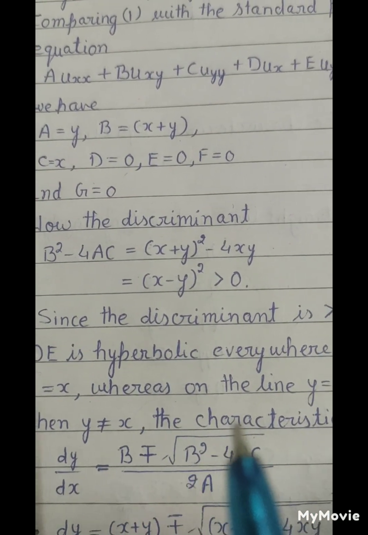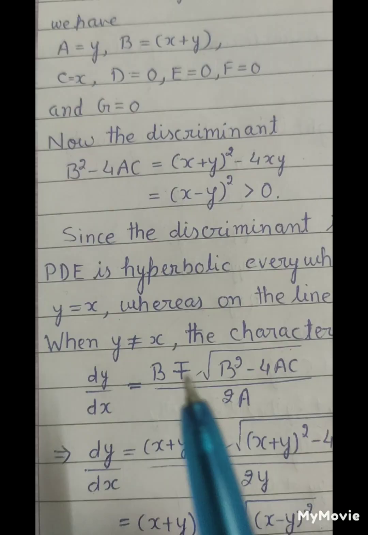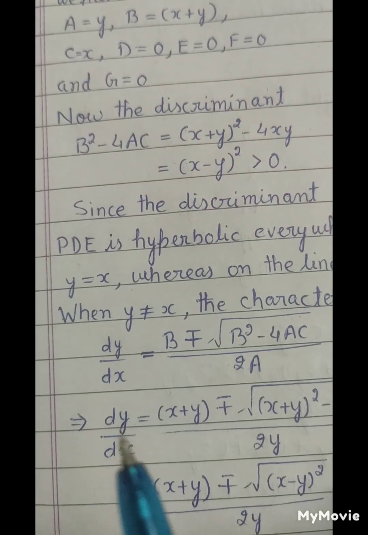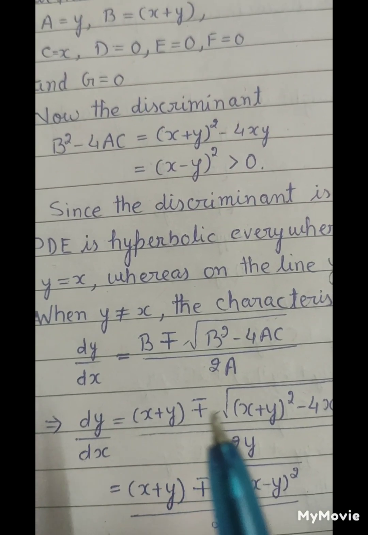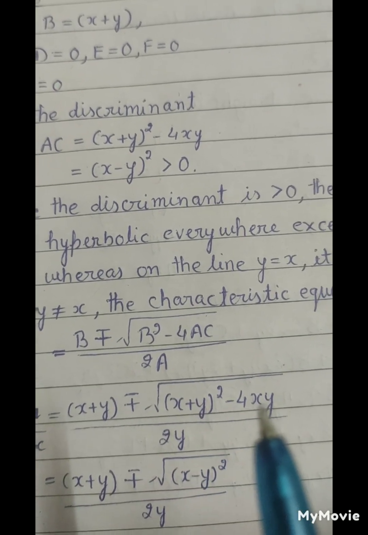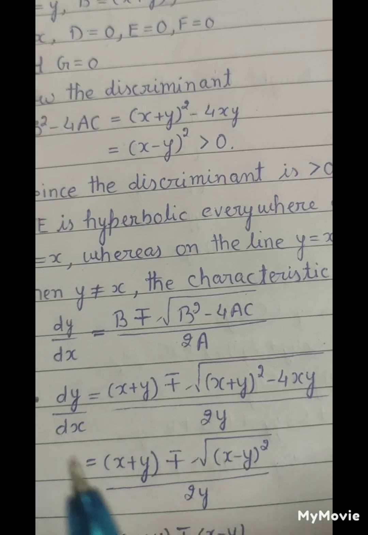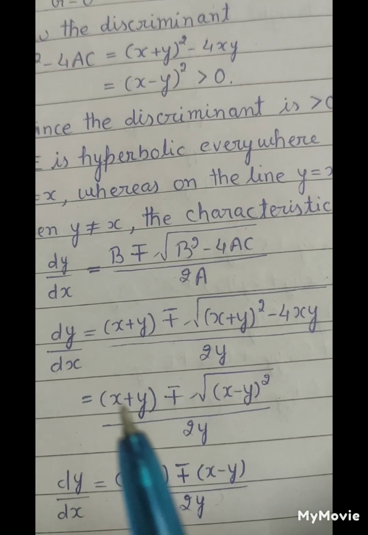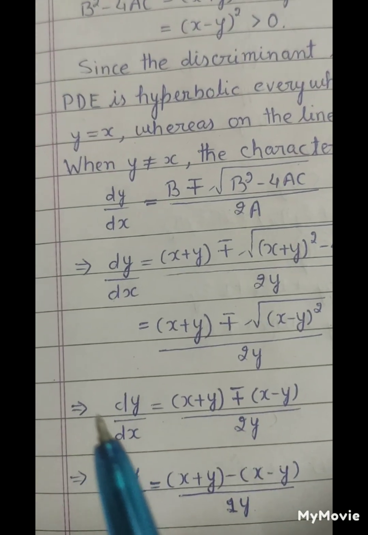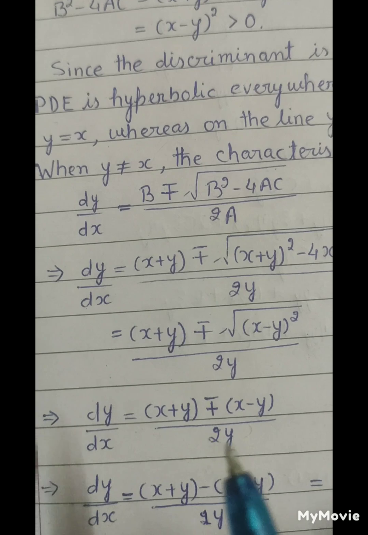When y not equals x, the characteristic equations are dy over dx equals (b minus plus square root of b square minus 4ac) upon 2a, which implies dy over dx equals (x plus y minus plus square root of (x plus y) whole square minus 4xy) upon 2y, equals (x plus y minus plus square root of (x minus y) whole square) upon 2y, which implies dy over dx equals (x plus y minus plus (x minus y)) upon 2y.